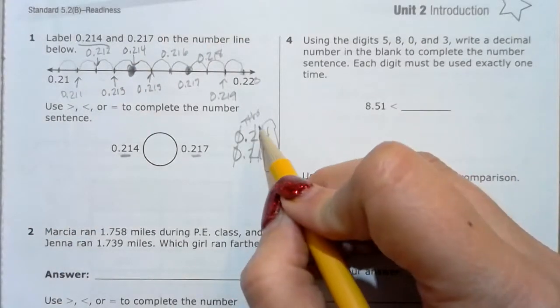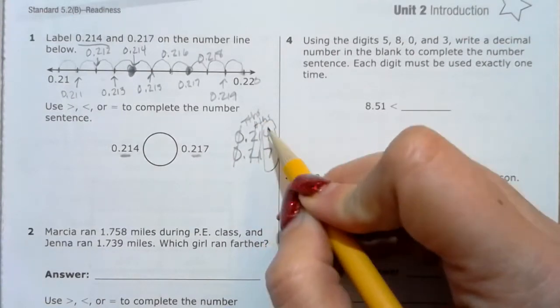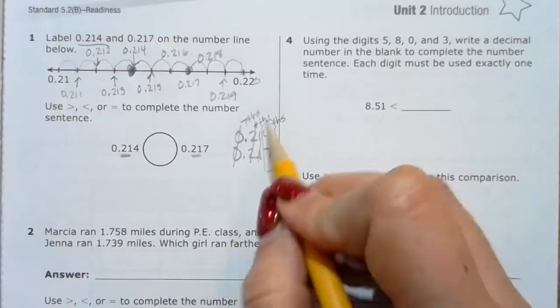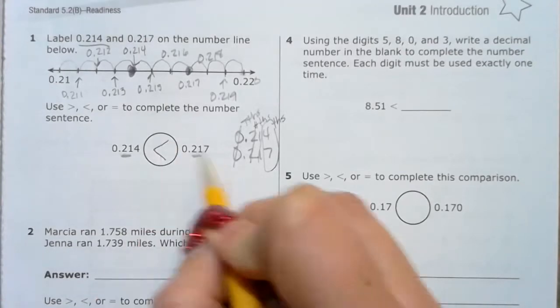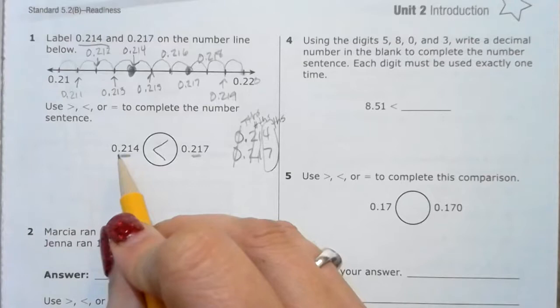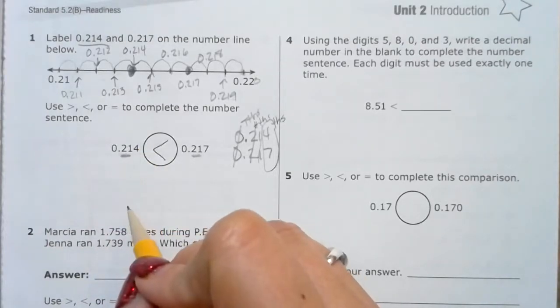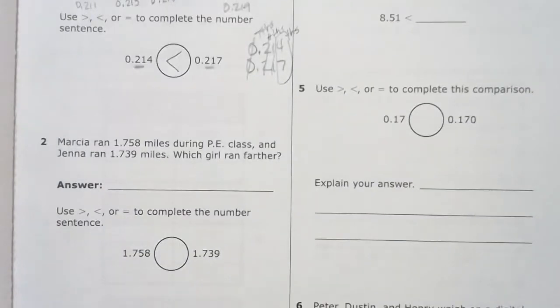So that's tenths. This is my hundredths here, right there in that column, and then thousandths. So again, I changed it in the thousandths place. So what I know is the 217 is greater than the 214. So 0.214 or 214 thousandths with place value is less than 217 thousandths. Okay. Question 2.